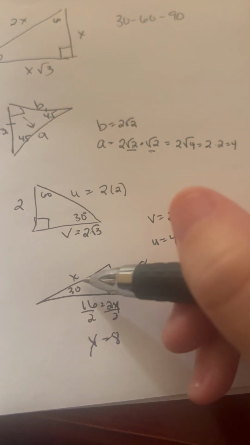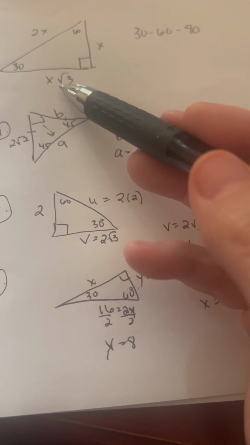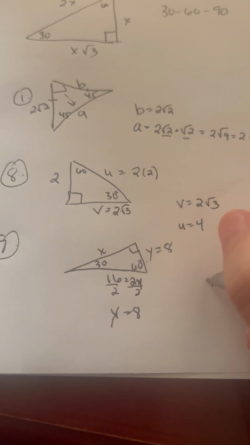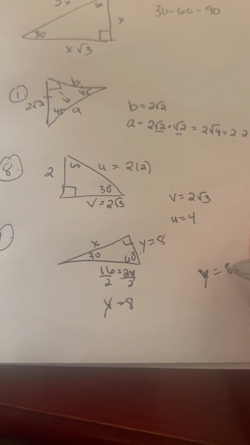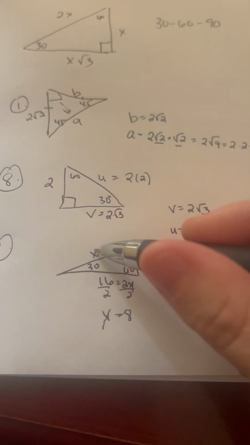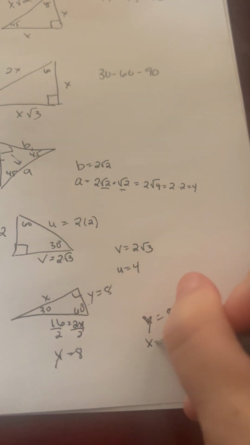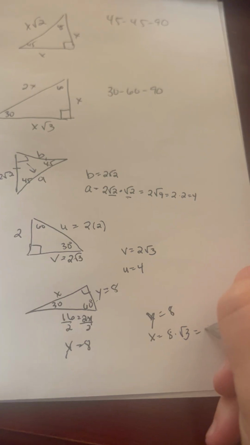All right, and then across from 60, remember, look over here. Across from 60 is that side length times the square root of 3. So we got 8 for our side length across from 30, and we know that across from 60 is going to be that number times the square root of 3. So your X is going to be 8 times the square root of 3, which is just 8 square root of 3.